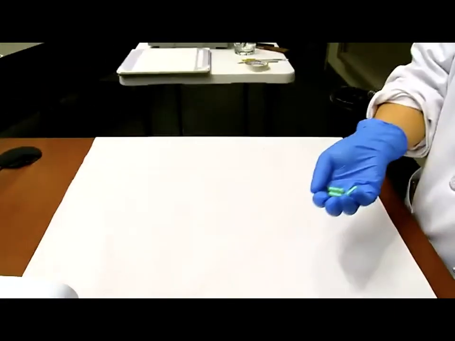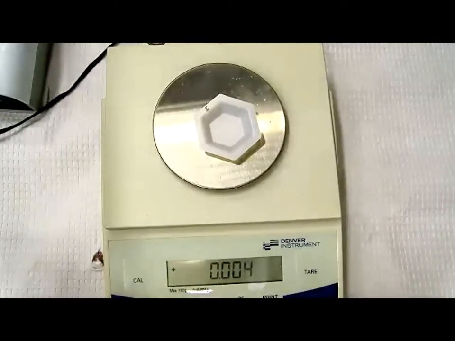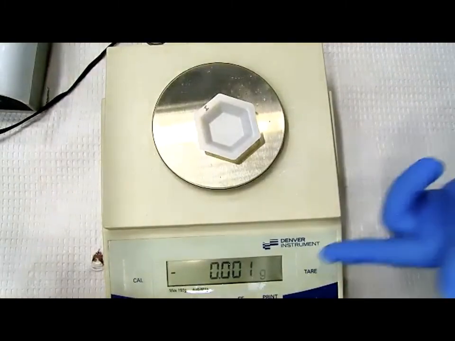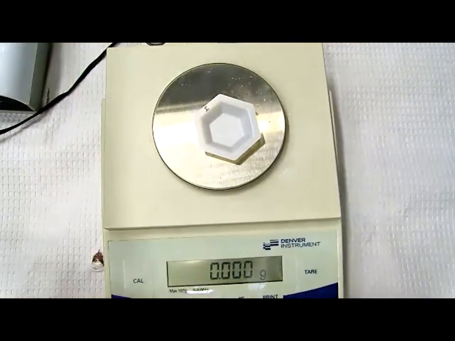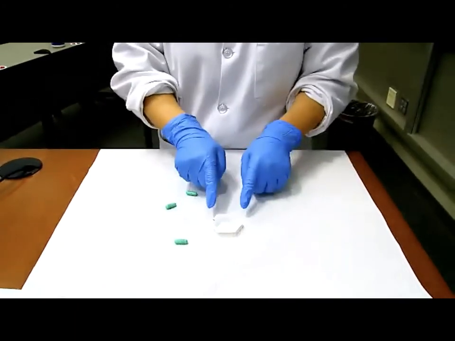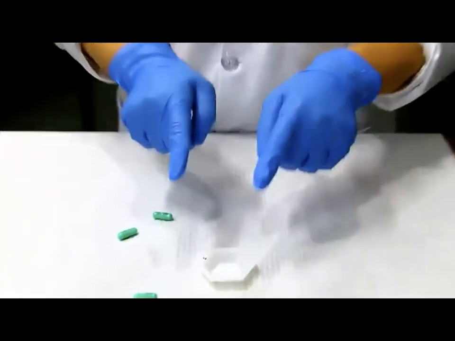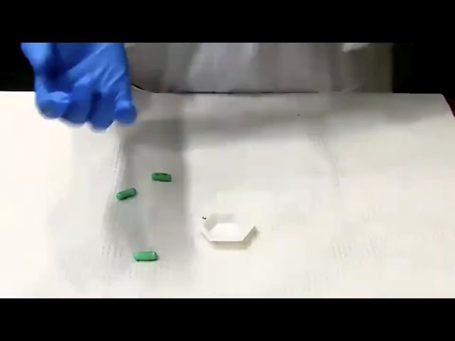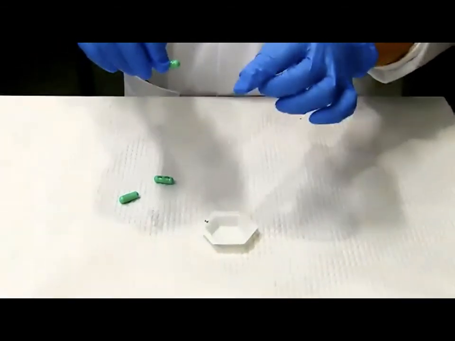All right, so we are going to place the weigh boat back again. We hit tare already, so it's essentially 0. I'm going to place the weigh boat in front of me. What I need to do now is, for the same weigh boat that we tared, I'm going to open up all the 3 capsules.